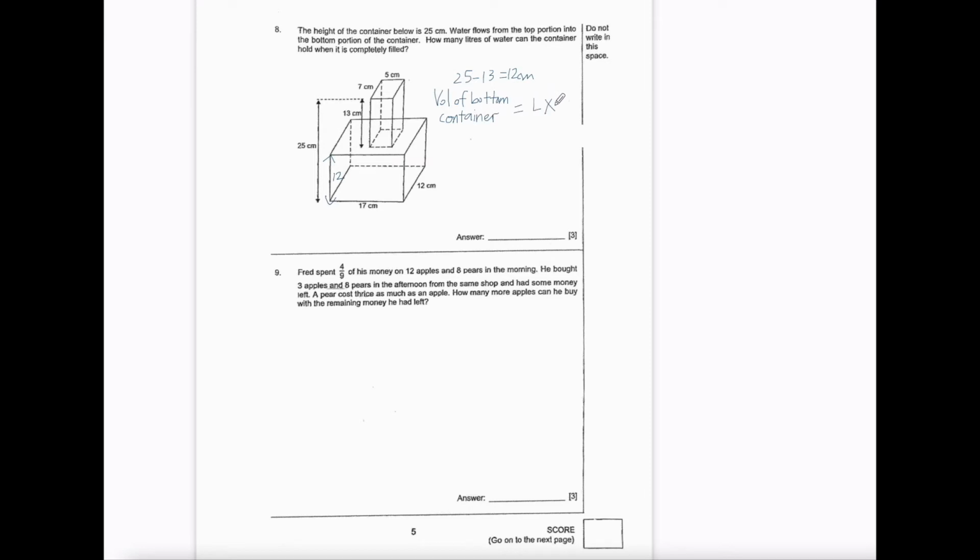Length times breadth times height. Okay, so the length is 17, the breadth is 12, and the height is also 12. Okay, calculator, you're gonna get 2448. Okay, so we're done with the bottom part.